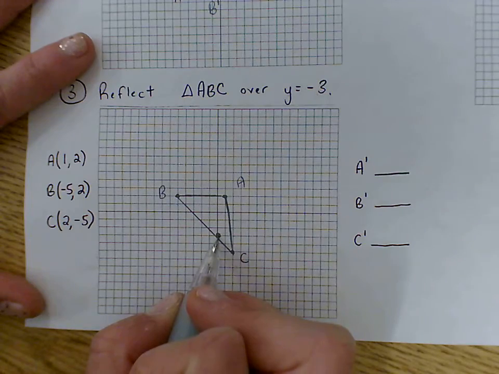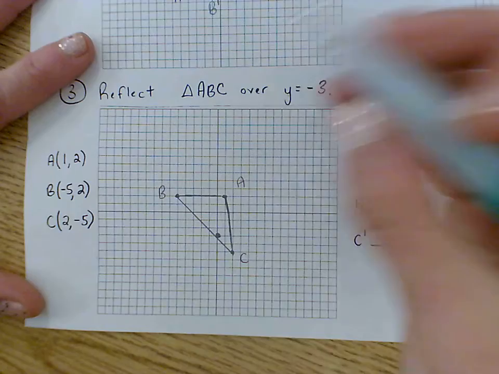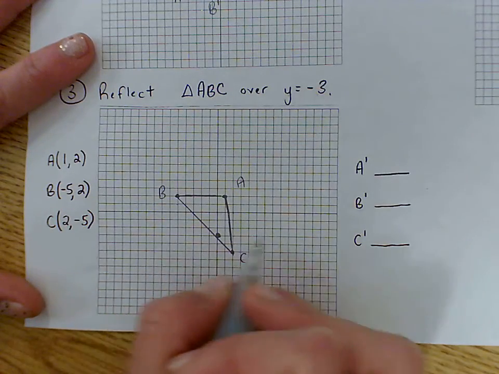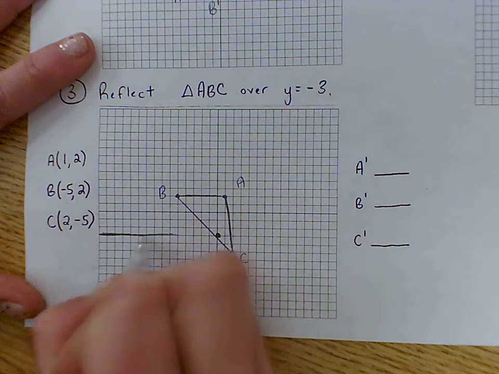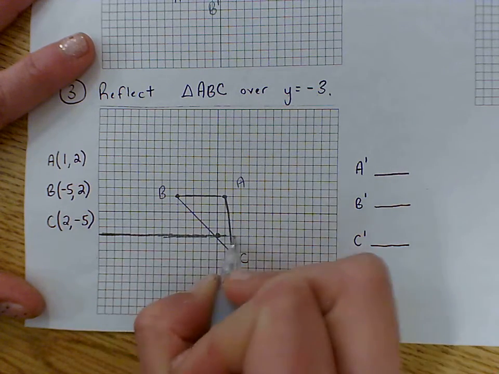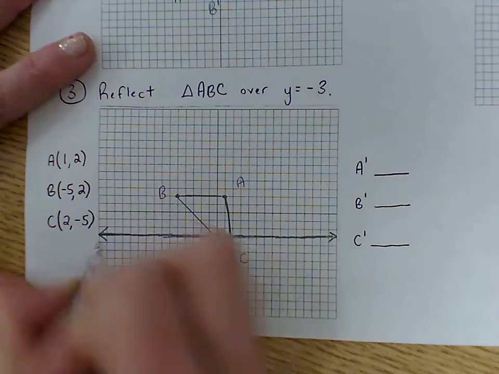Well, if I drew it vertically, it would hit the y-axis everywhere. So the only other option is that it has to go horizontally. So this one is actually going to be a horizontal line that goes through the y-axis at -3. Notice this line right here hits the y-axis at -3 and nowhere else.